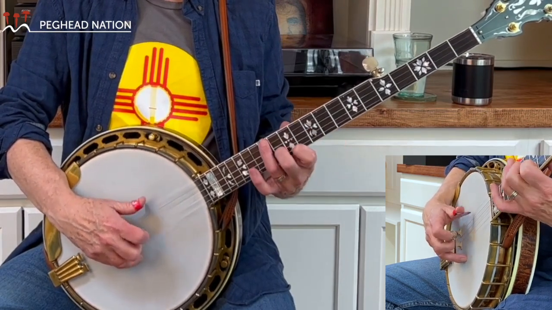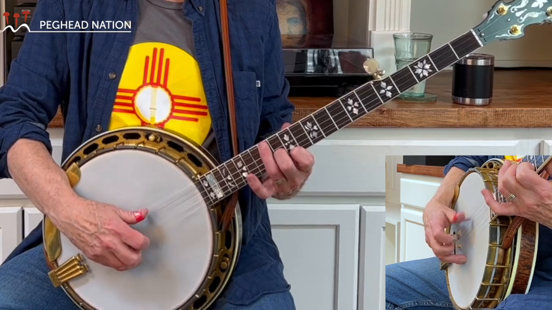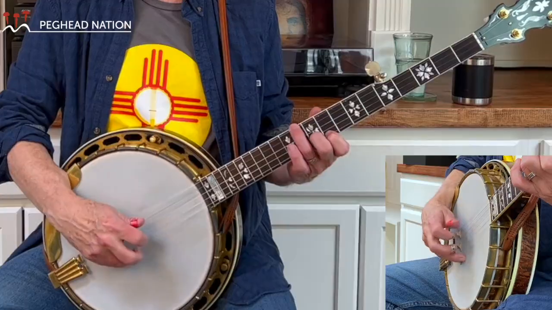That's a movable position. We're going to talk about these movable positions next week, but we've now got another cascading lick that starts higher, still using the A Mixolydian scale. Check this out. Bottom line of the 2nd page.